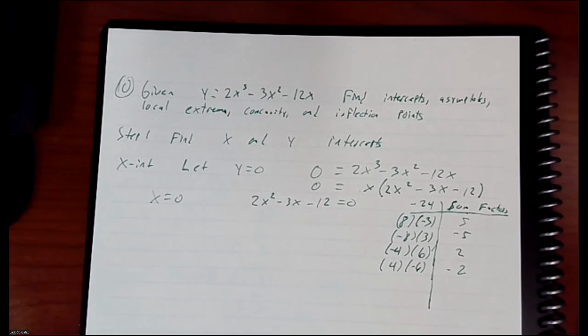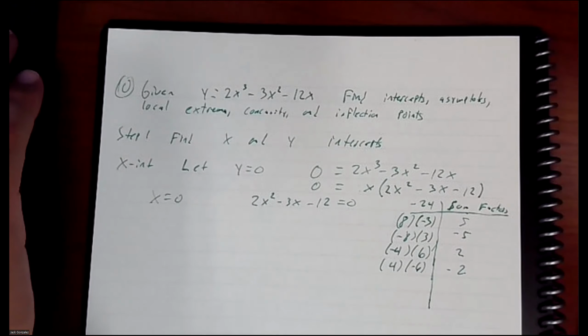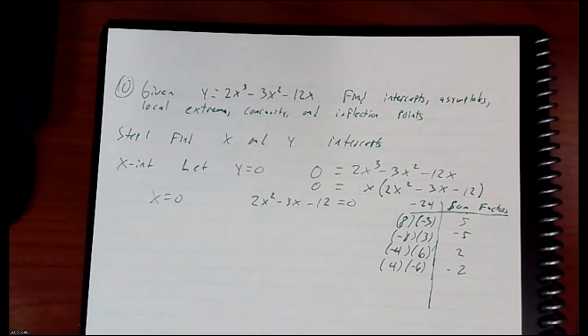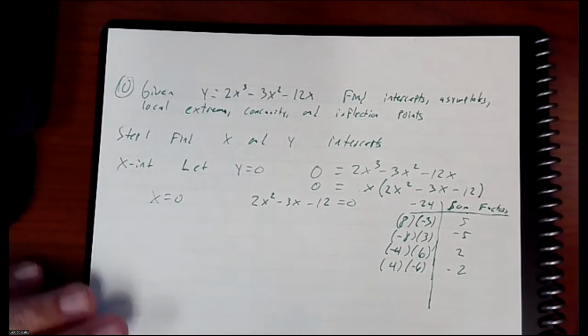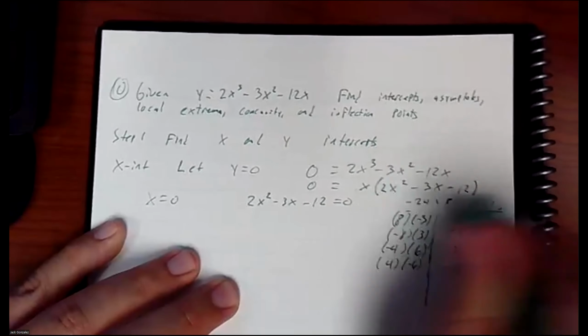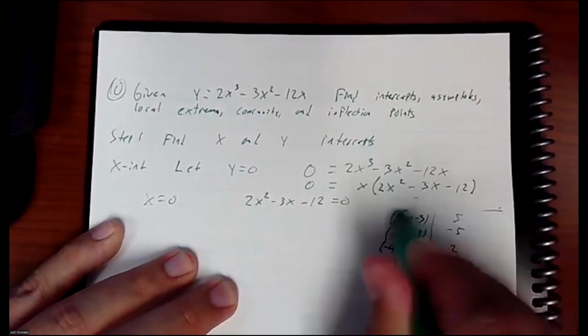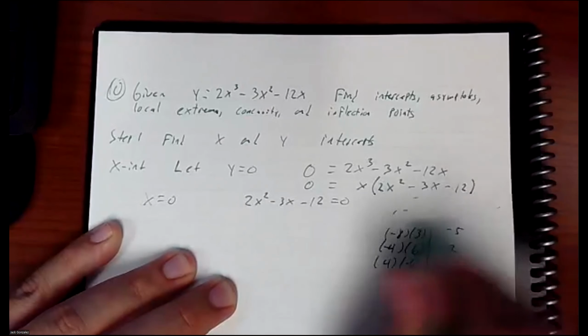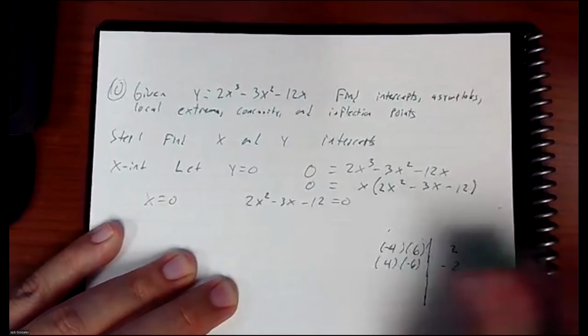So what they want us to do basically is to sketch the graph using all this information. I'm not going to require the asymptotes. I'm just going to require you to find the critical numbers, extrema, and then just give me a sketch.